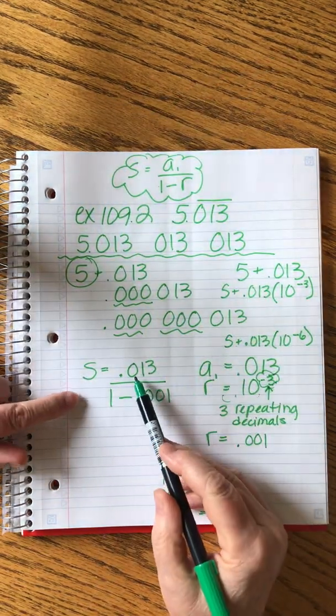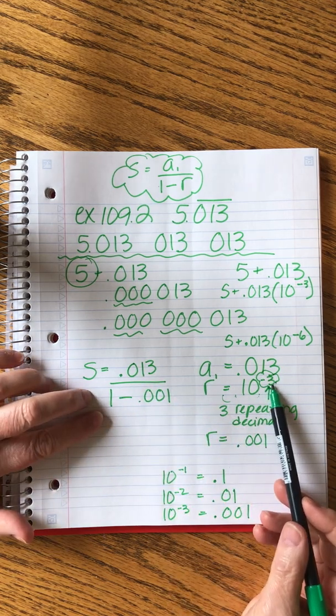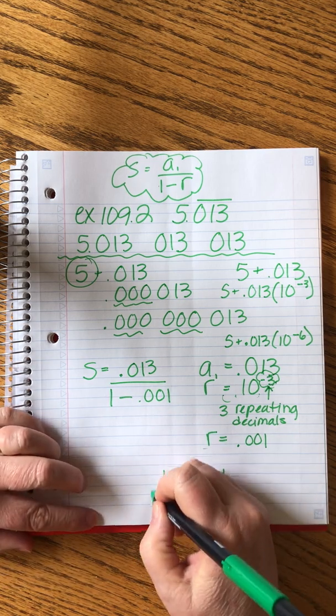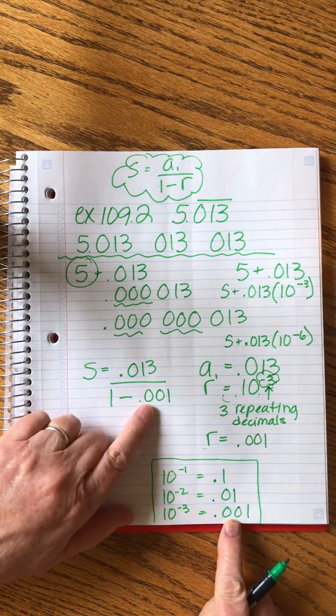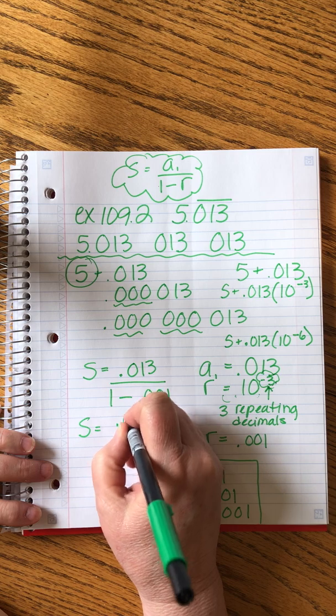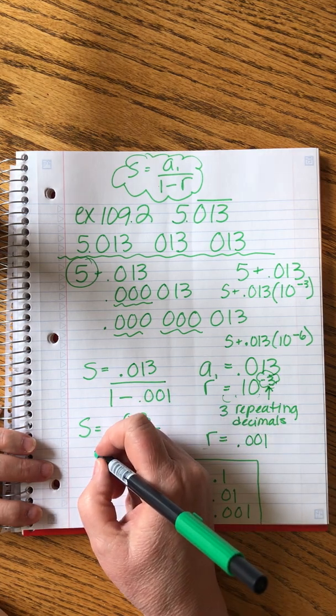We plugged in our values. We rewrote R from being an exponent to a decimal number. Here I thought it through because my brain was kind of going sideways. But there I proved to myself this is the right number to go here. So now S equals 0.013 over 0.999.